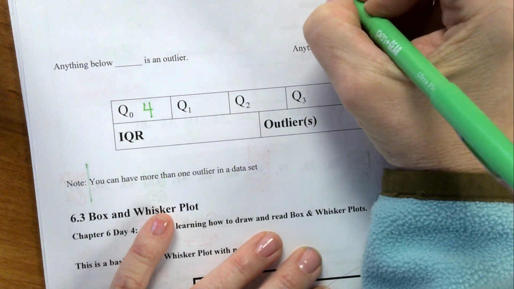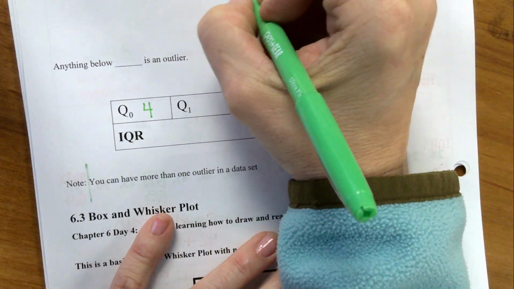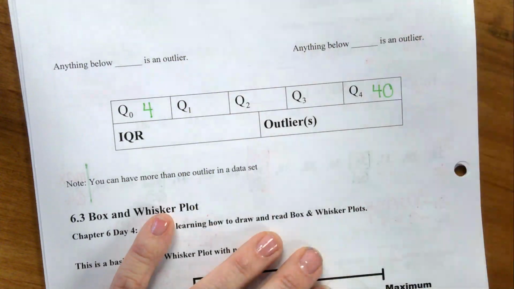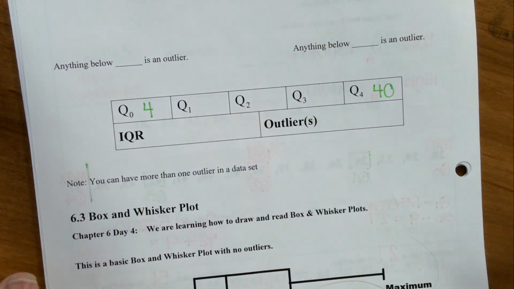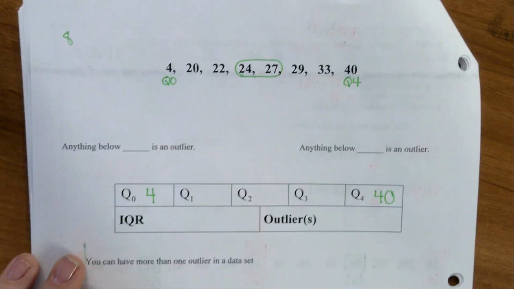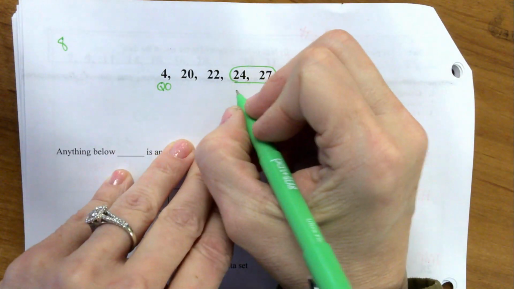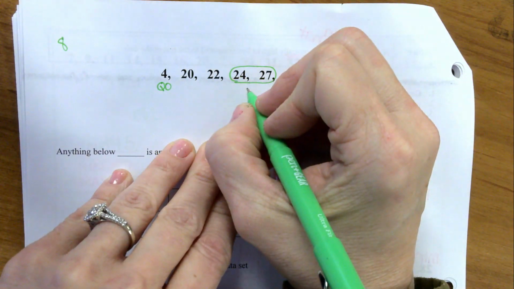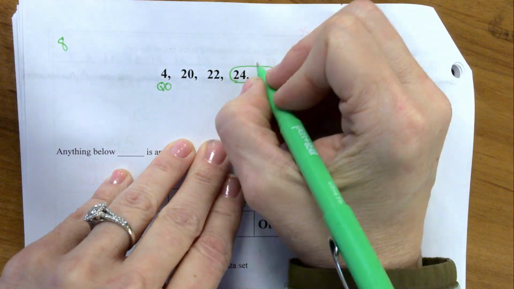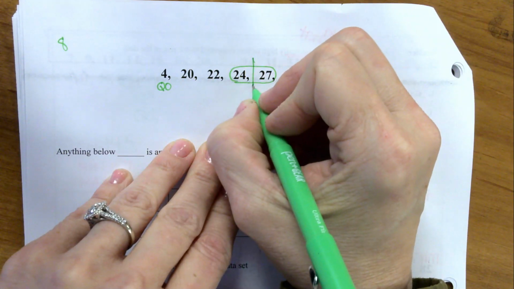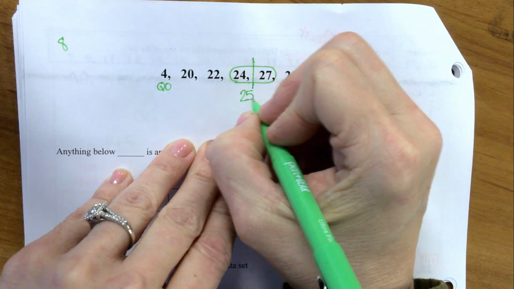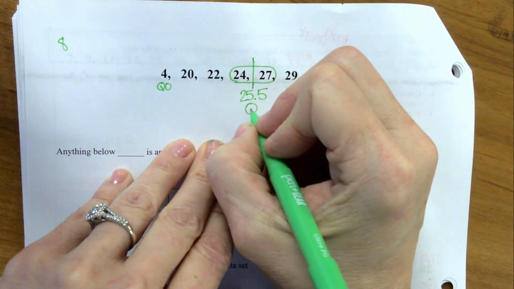This is Q4. We need to know the middle of those. 24 plus 27. Oh, I'm sorry. Thank you. Okay, so 24 plus 27 is 51. If I divide that by 2, then I'm going to get 25.5, which is Q2.